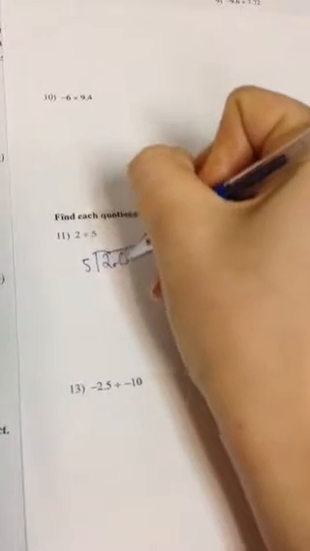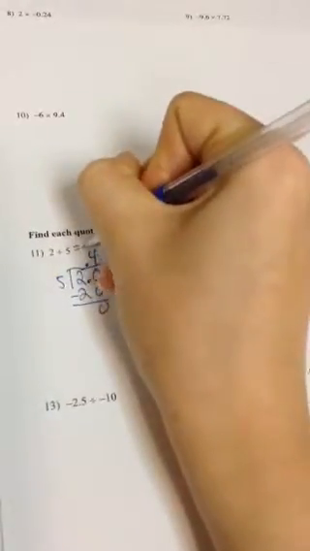So I would add a decimal and a 0, bring the decimal straight up. 5 goes into 20 4 times. Subtract and get 0. Equals 4/10.